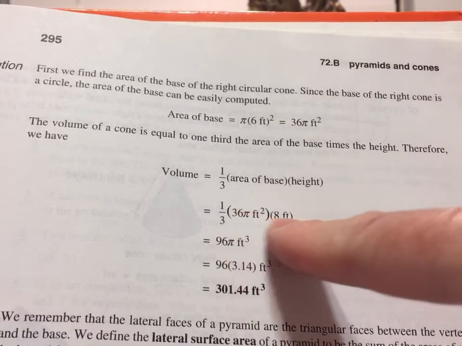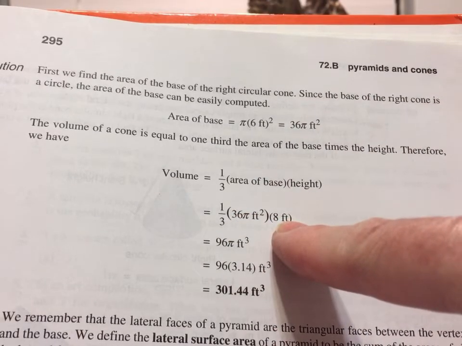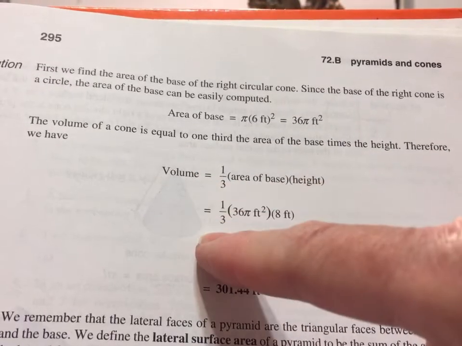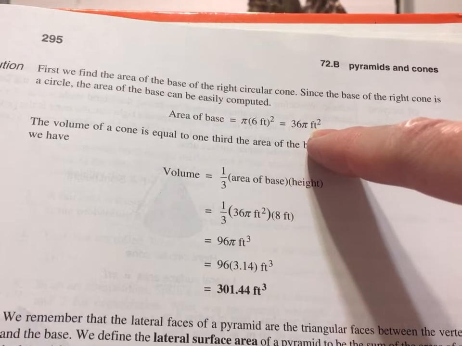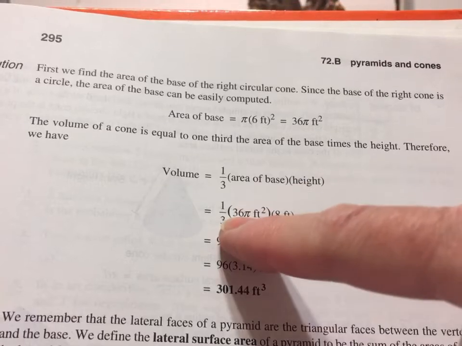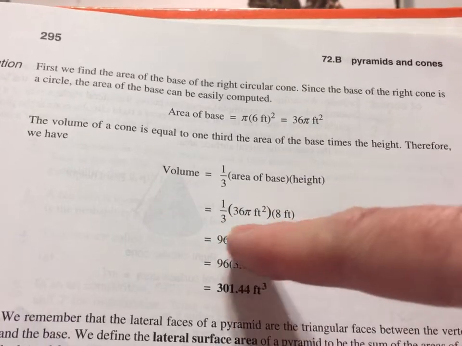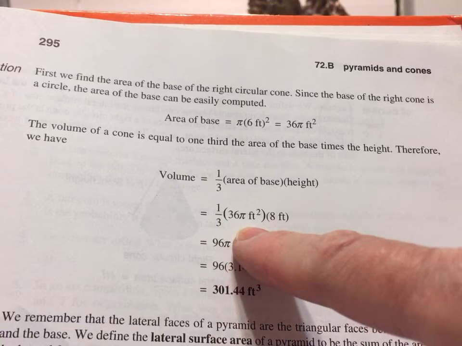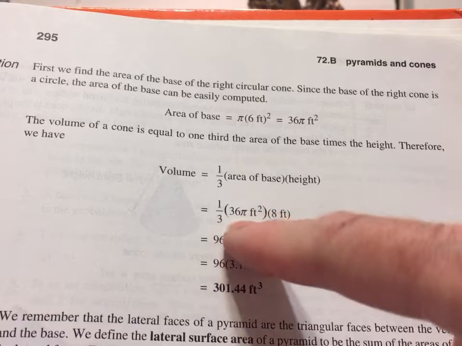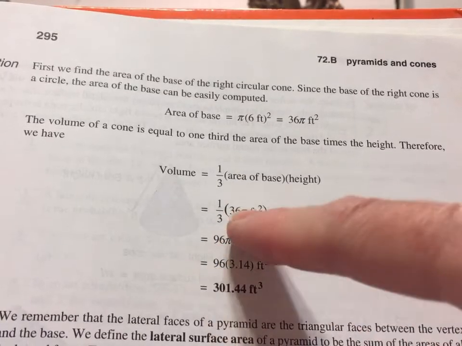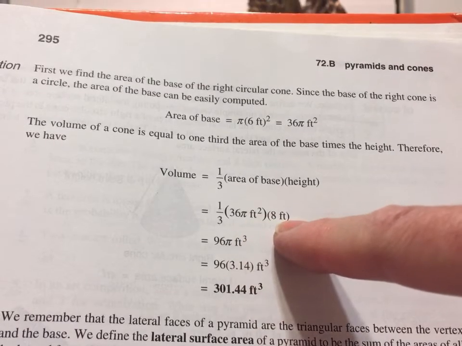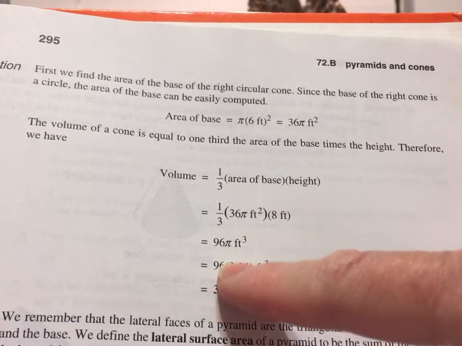The altitude is 8 feet. So the volume is 1/3 area of the base times the height, or 1/3 36 pi feet squared times 8 feet. Again, instead of multiplying 36 pi times 8 first, I would multiply the 1/3 times the 36 first. Because 1/3 of 36 is 12, and 12 times 8 is 96 times pi feet cubed, because we had feet squared and now another foot. Now it's going to be feet cubed.